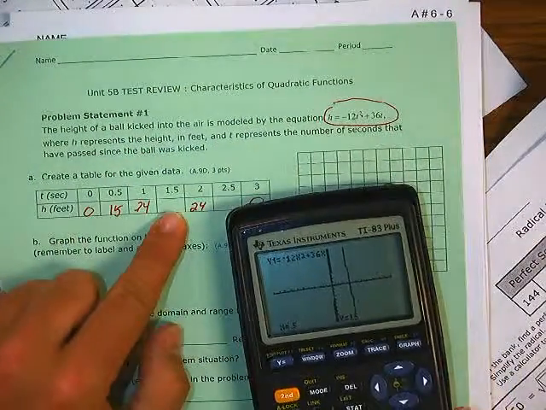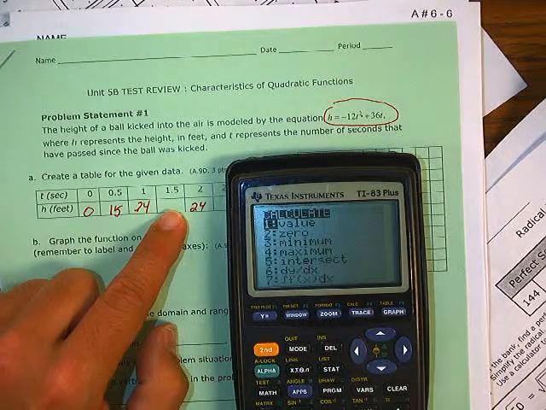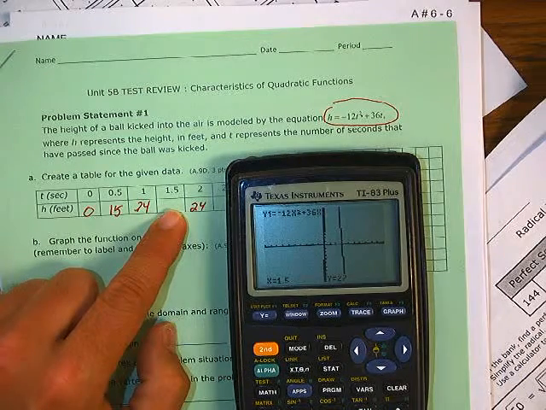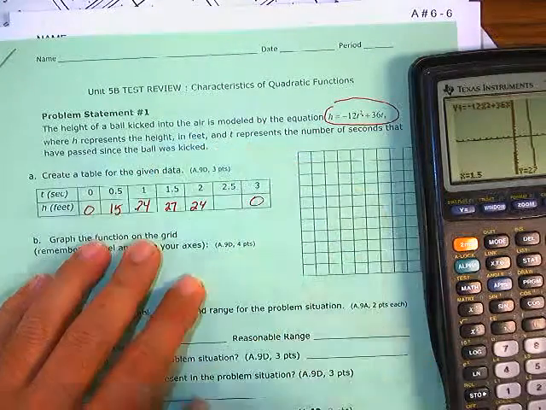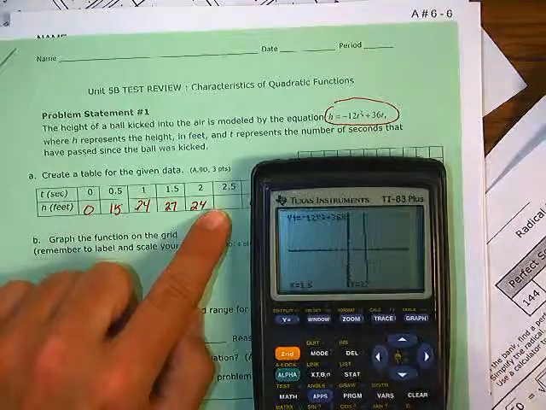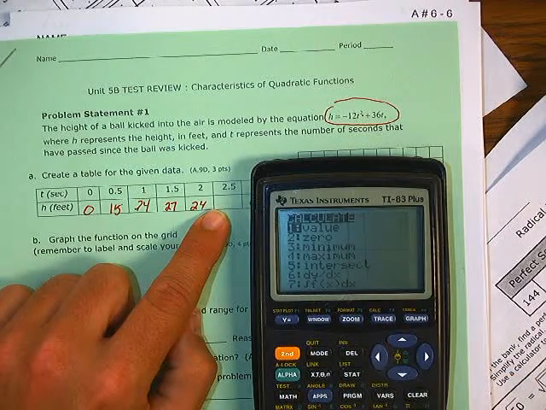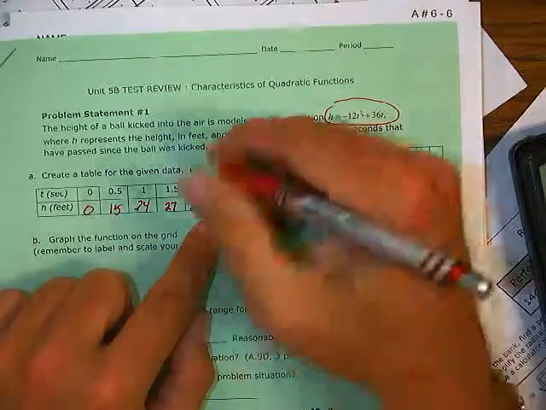Do the same thing for 1.5. Second calc, value, 1.5, enter, 27. Same thing for 2.5. Second calc, value, 2.5, 15.